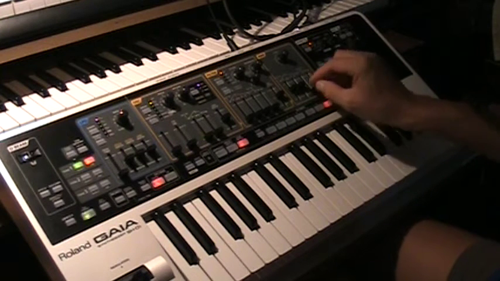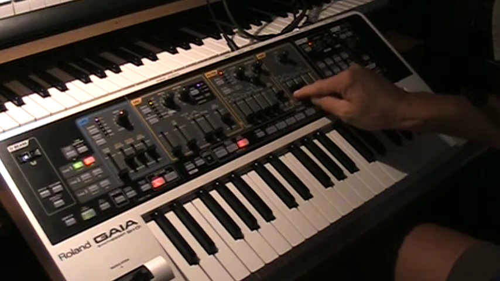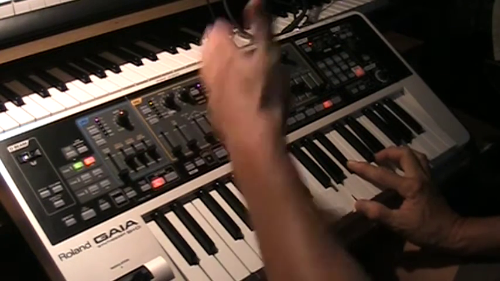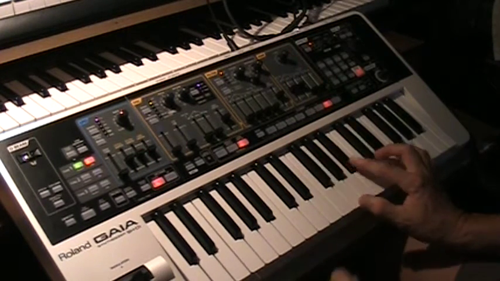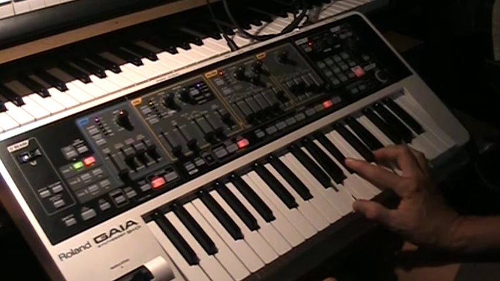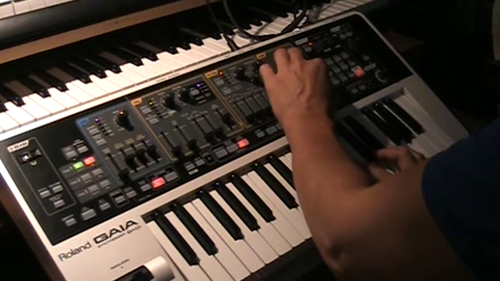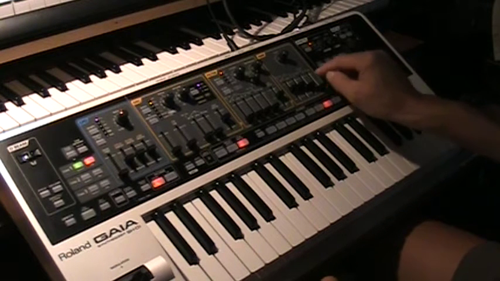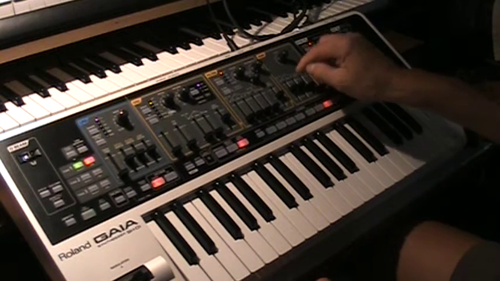So we have, right now, the attack and decay set for the volume to come up and down. Sustain, we're going to keep a little bit of that volume after it comes back down. Just a little bit. Not much. And the release will be about the same amount.